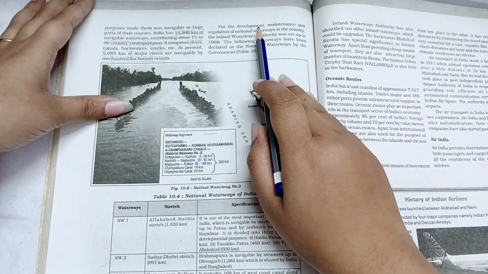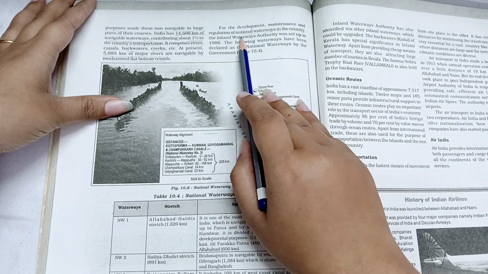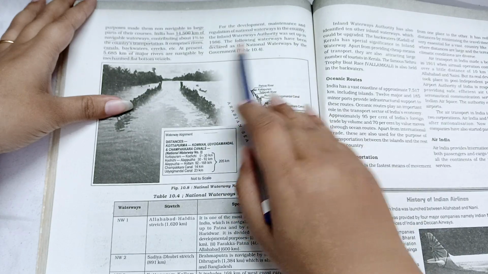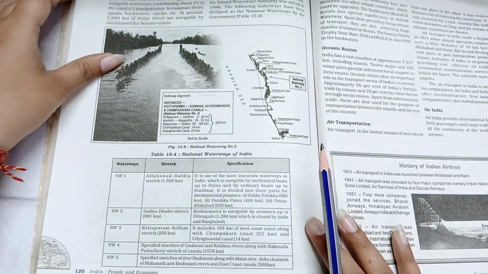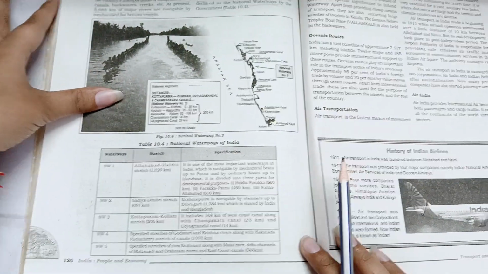For the development, maintenance and regulation of national waterways in the country, the Inland Waterways Authority was set up in 1986. The following waterways have been declared as the national waterways by the government. Table 10.4 gives the National Waterways of India.